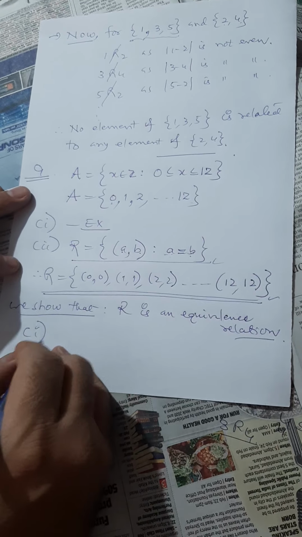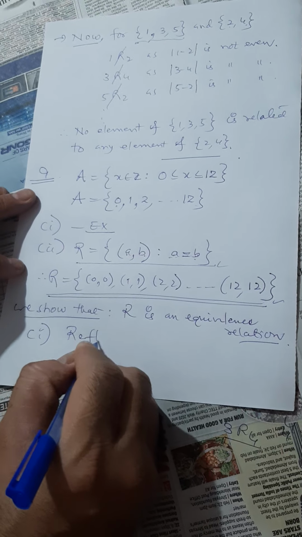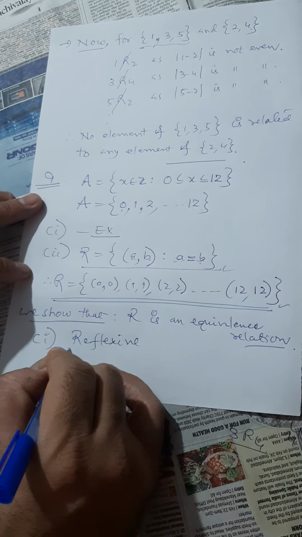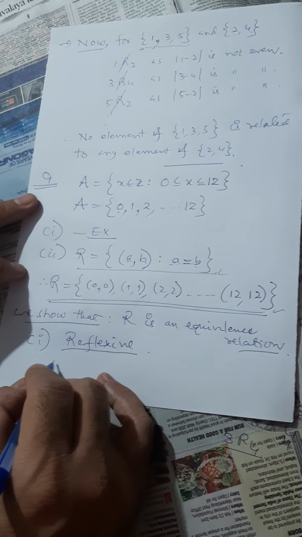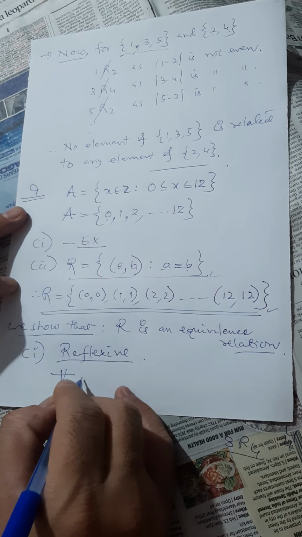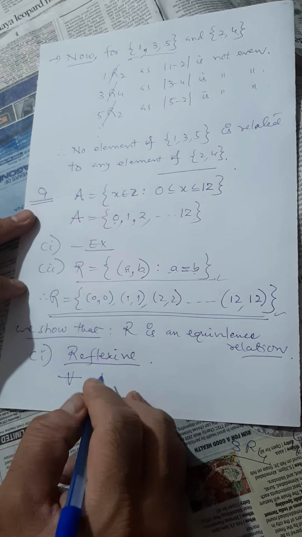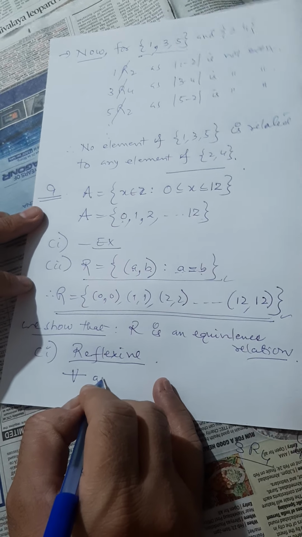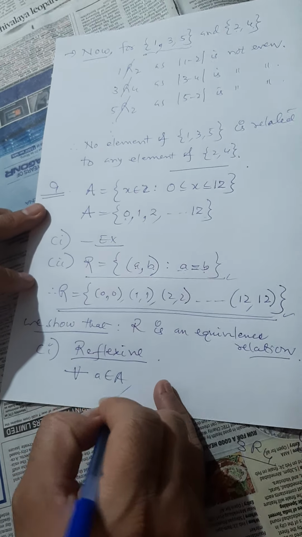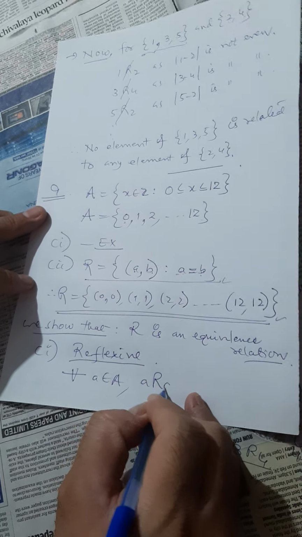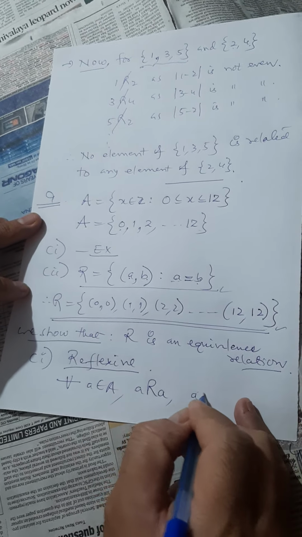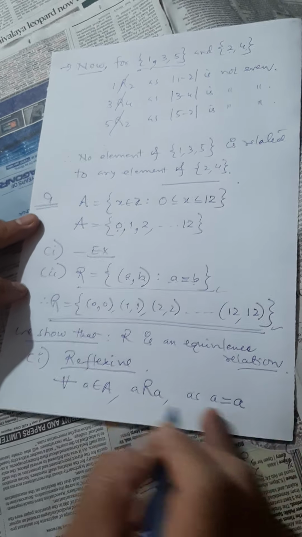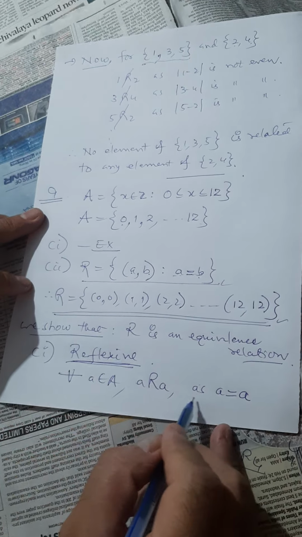So first property, reflexive, which is very obvious. For every member a of the set A, a is always related to a because a is equal to a. Right? Therefore, it is reflexive.